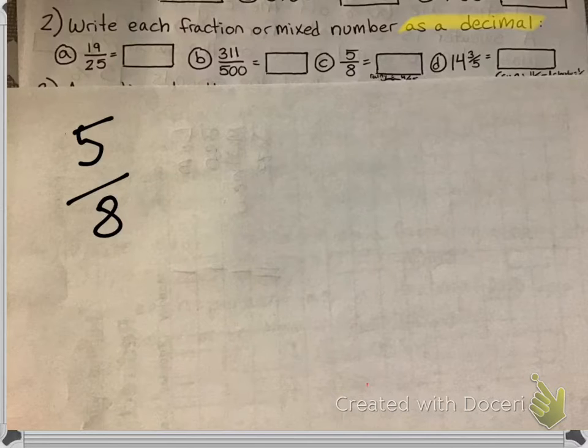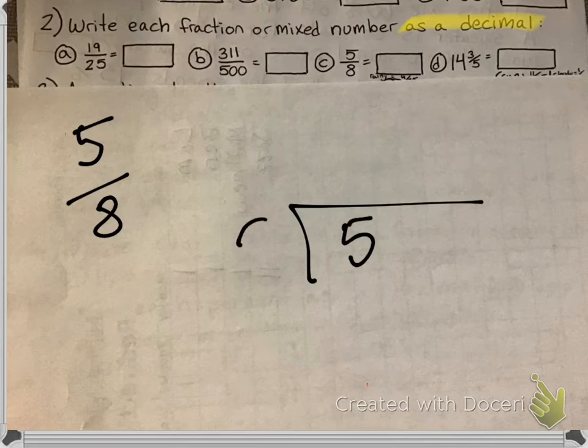Which number is our divisor? Who can tell me which number is our divisor? Rafi? I believe that it is not. What number is our divisor, Miles? 5. And I think 8 is the dividend. Am I correct on this? Yes. Yeah? Okay. I'm not quite sure. So let's find our quotient.